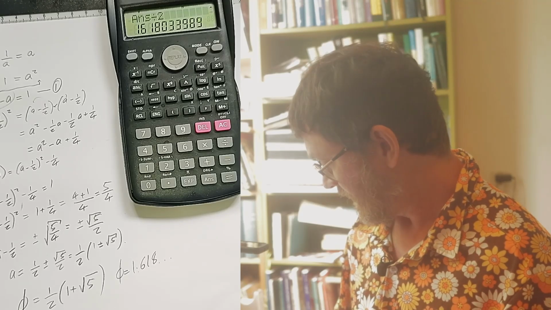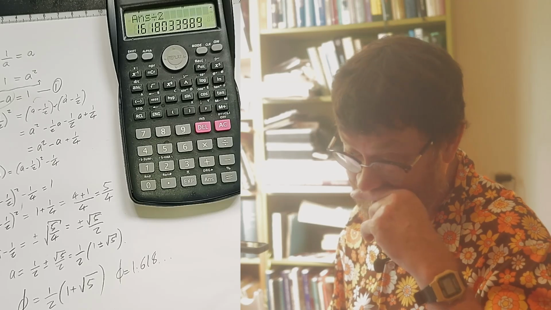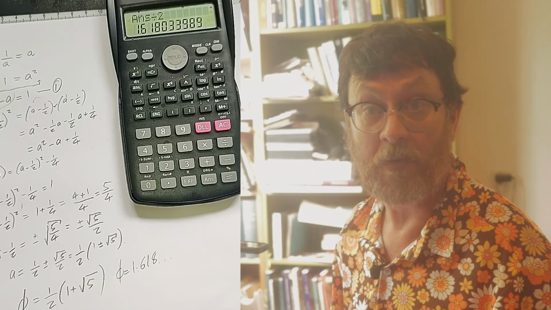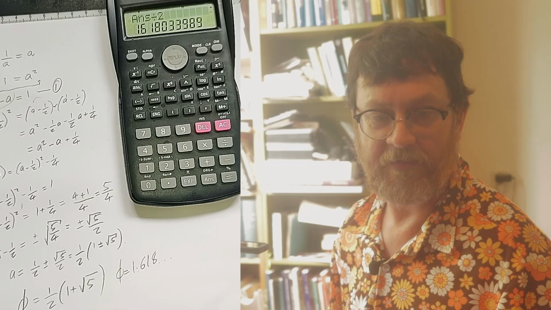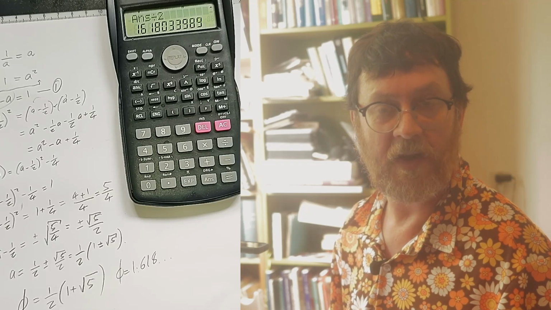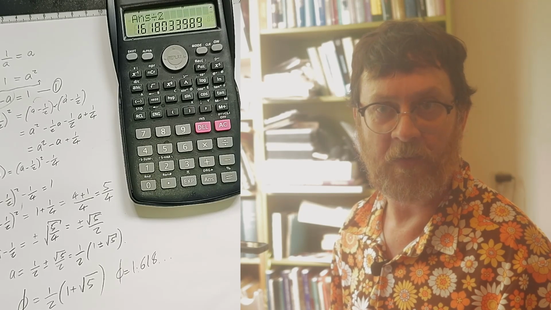It's not a number that stops. It's an irrational number, so it never stops. That's another story which we can talk about another time, although I'd really rather not. That's the art historical version of the golden ratio and its decimal expansion, and we'll go back to Chris to start talking about why Fibonacci has anything to do with any of this.